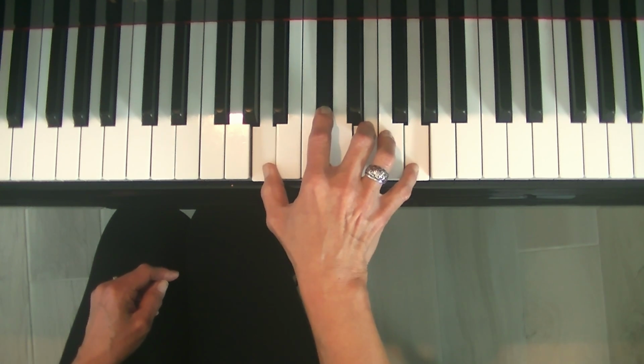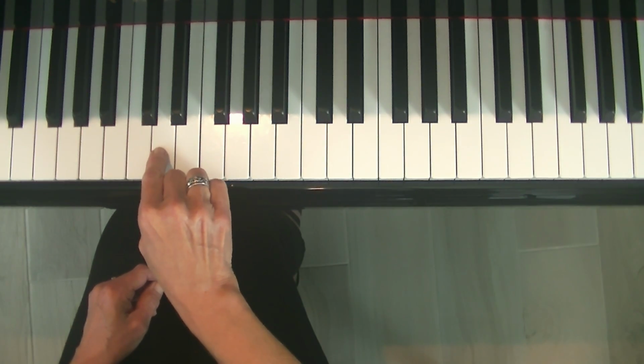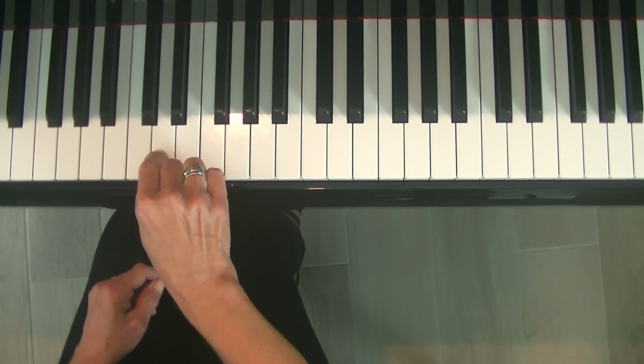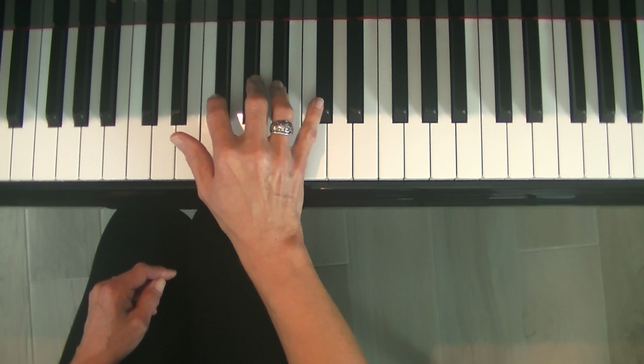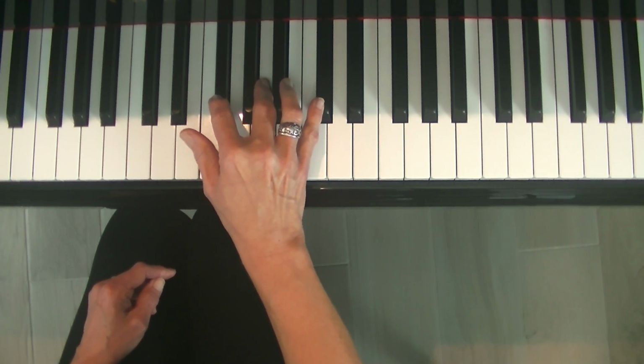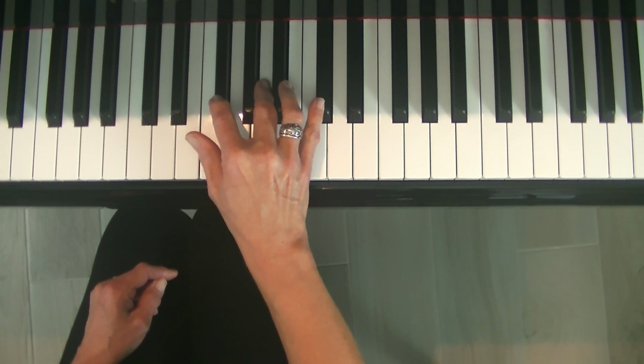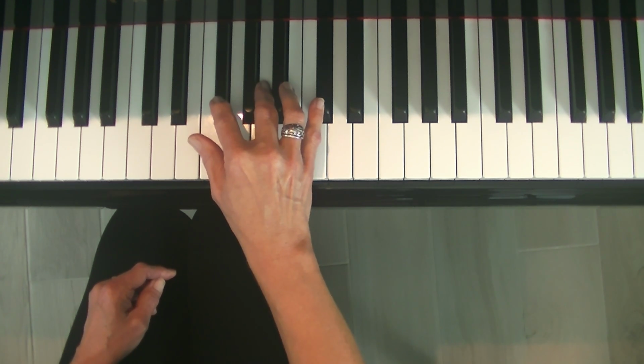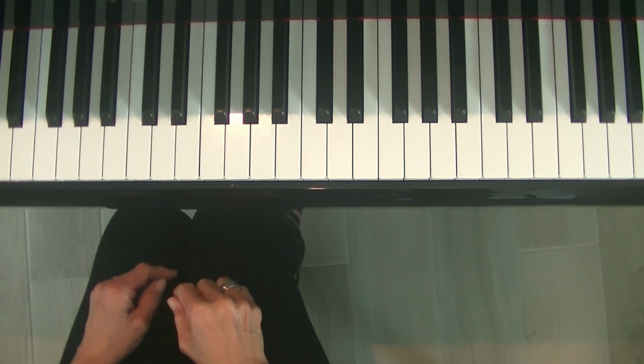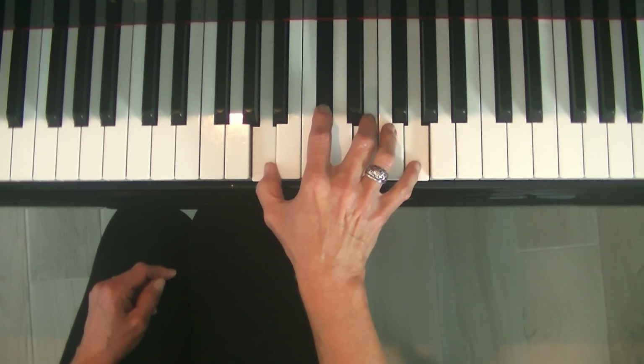However, knowing that the A dominant 7th chord is the 5-7 chord of D major, and the key of D major has 2 sharps, F sharp and C sharp, enables you to know the function of the chord. It allows you to understand the relationship of that dominant 7th chord to the surrounding notes. And it also helps you to identify the notes of the A dominant 7 chord quicker and easier.